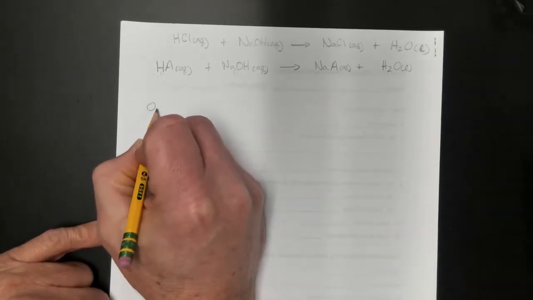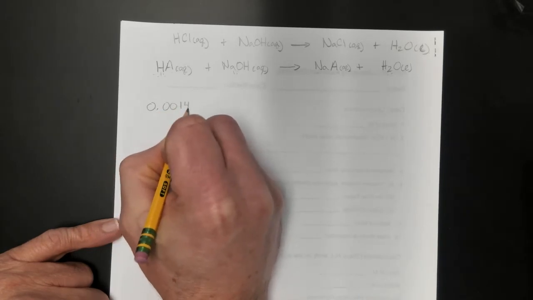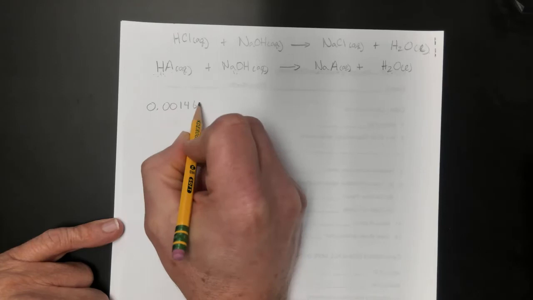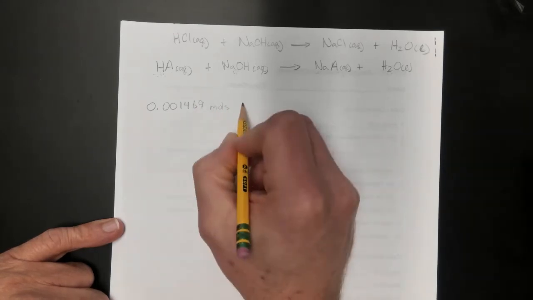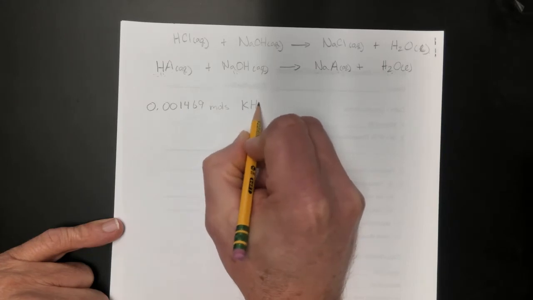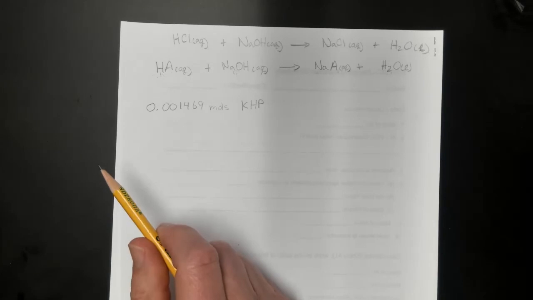Suppose we know that we started with 0.00146 moles of KHP. That's what we started with. We weighed out KHP, we took the mass of KHP and divided by its molar mass, and we determined that's how many moles of KHP we're starting with.